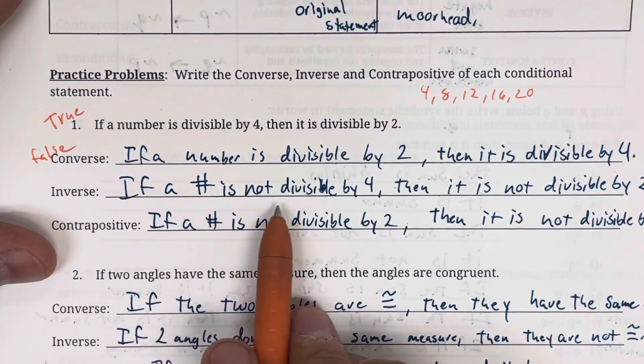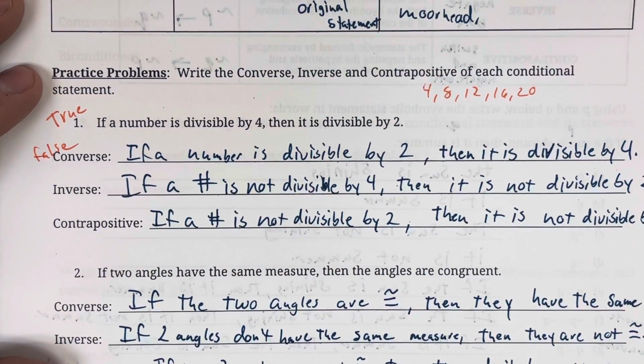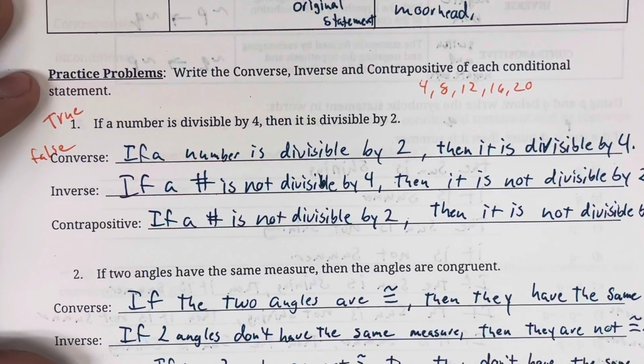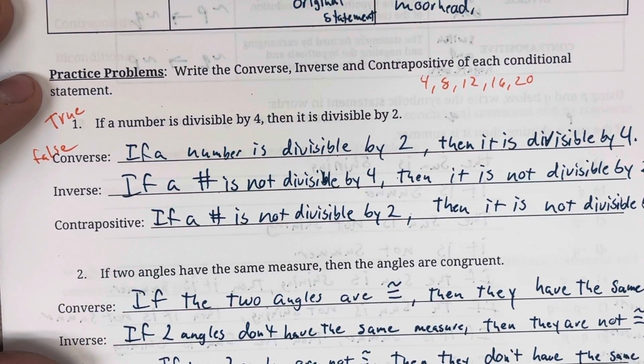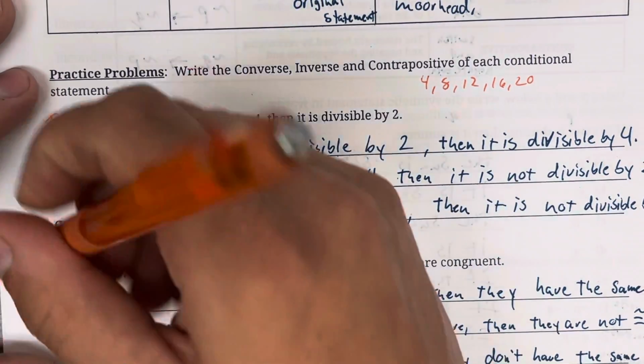If a number is not divisible by 4, then it's not divisible by 2. Let's think about that one. Again, I could look at my 14. 14 is not divisible by 4, but it is divisible by 2, so that's also false.